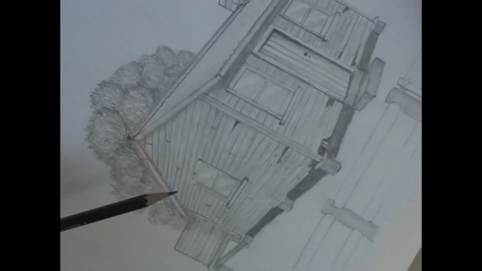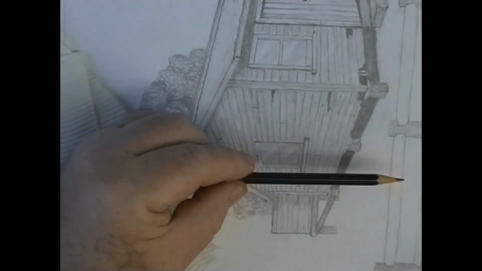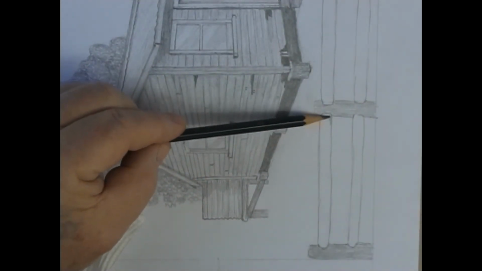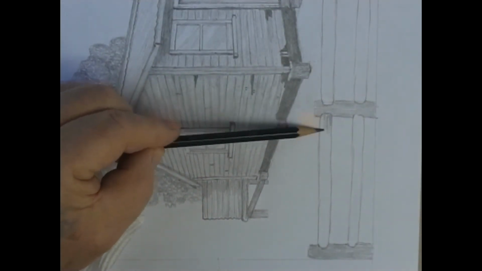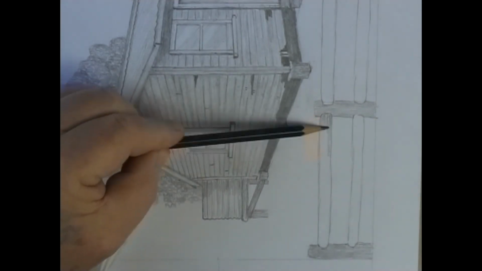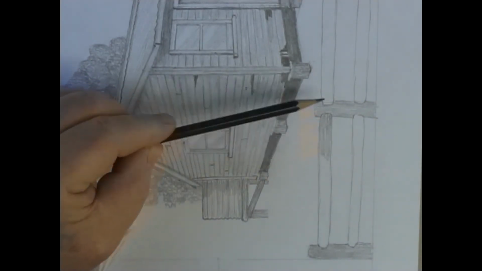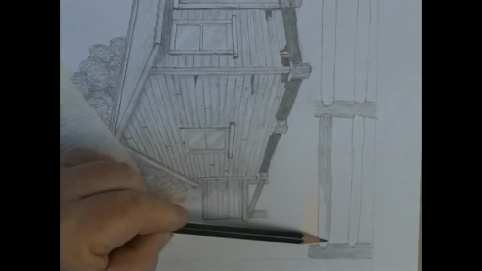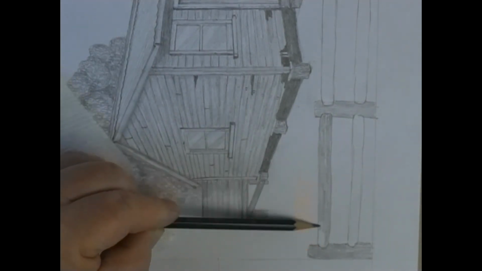Turn it around. I always like to go with the flow of the drawing. You don't have to be too fussy about it. Try and keep within the lines, but if we go over, that's alright, we just rub it out.